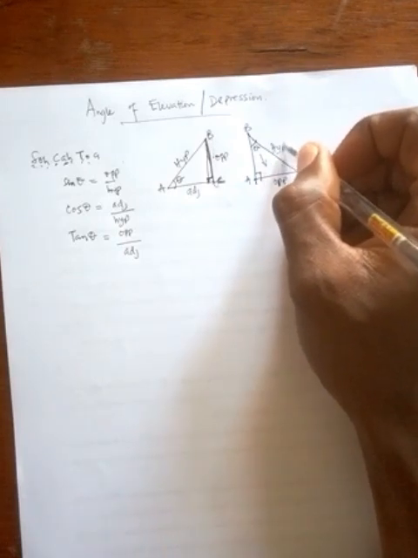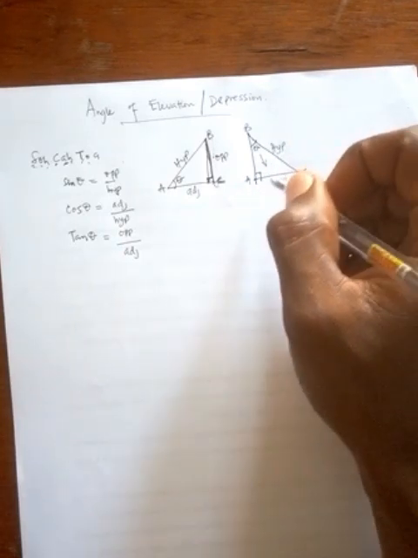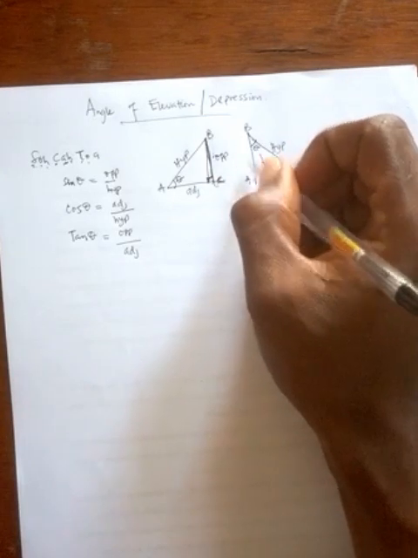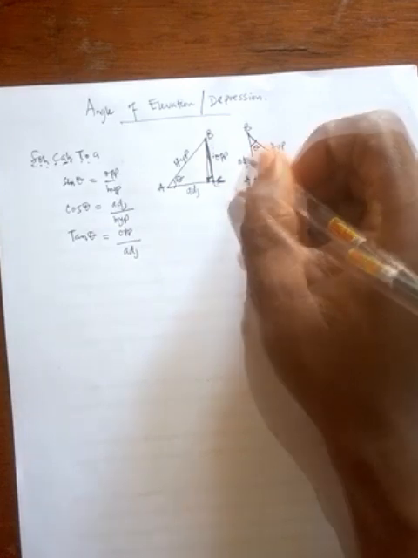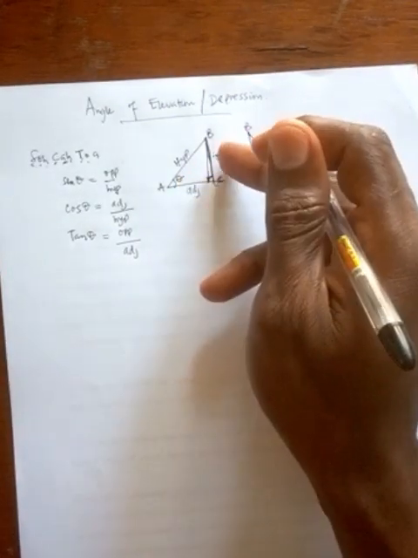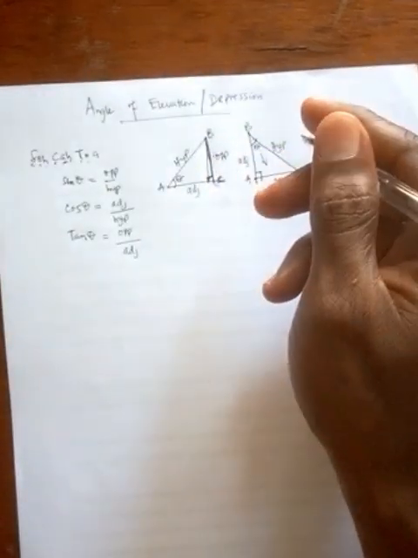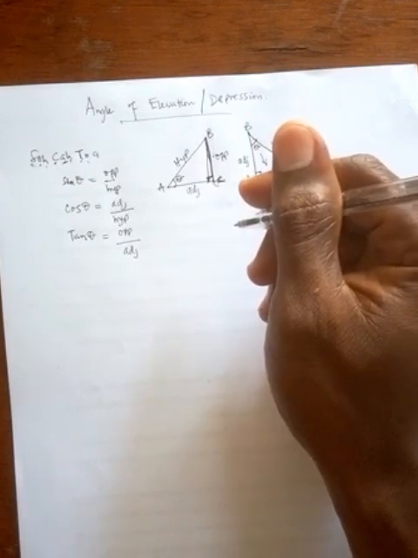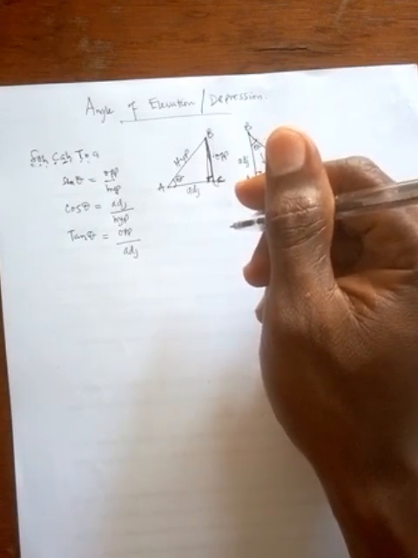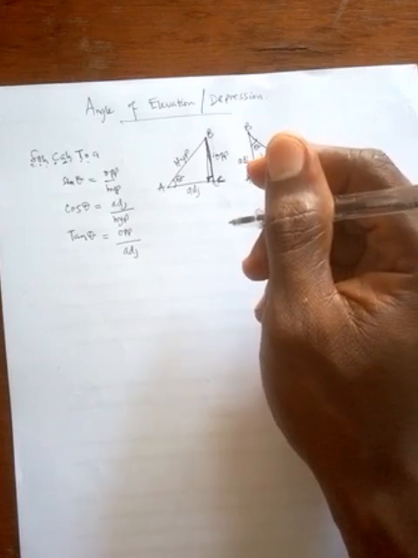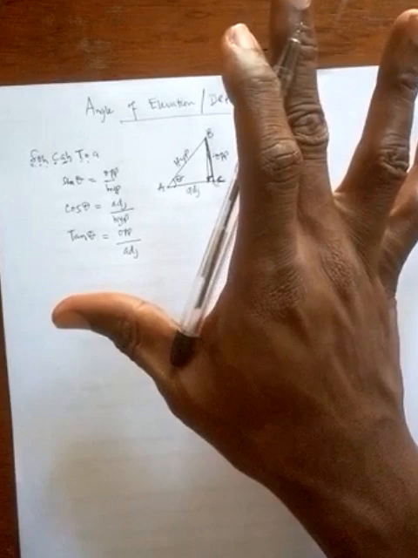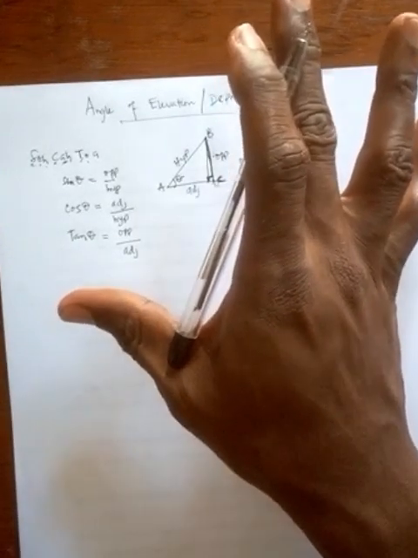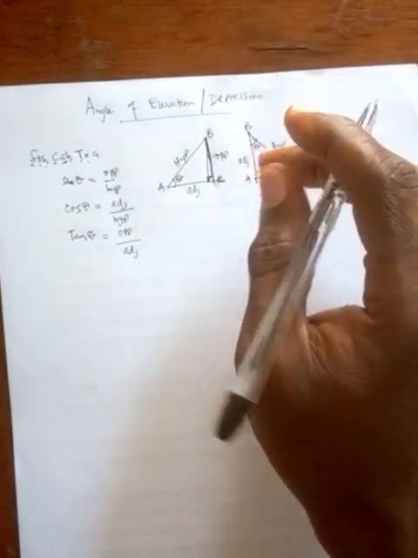The longest side is still the hypotenuse, and this other side, line AB, becomes the adjacent. And so the adjacent side and the opposite side can change. It depends on what angle you're using to solve. But the hypotenuse side is usually the longest side of a right angle triangle.